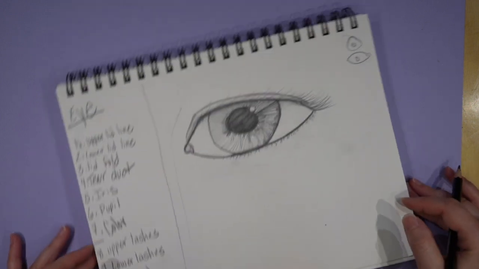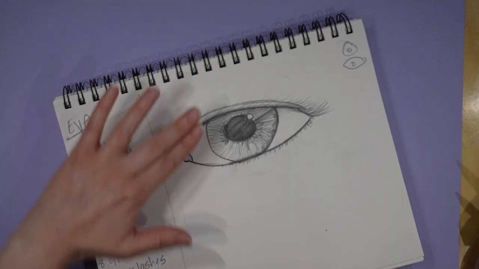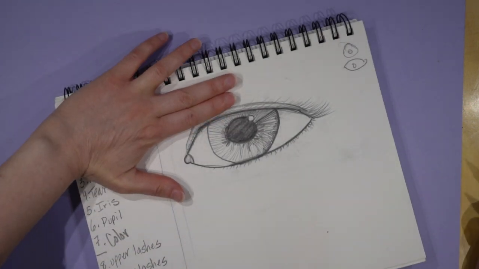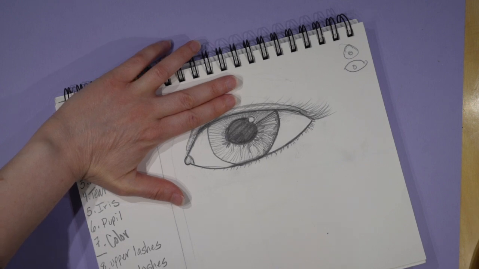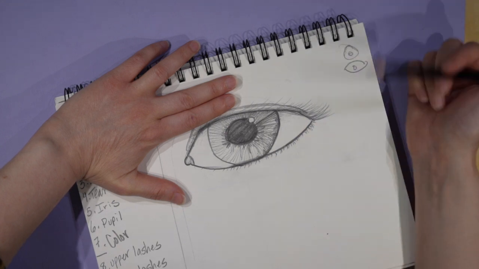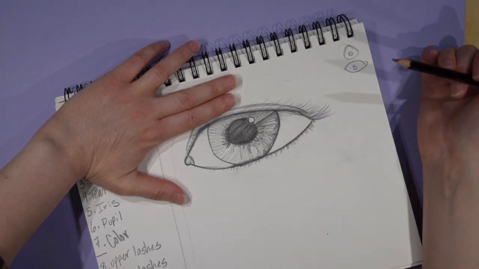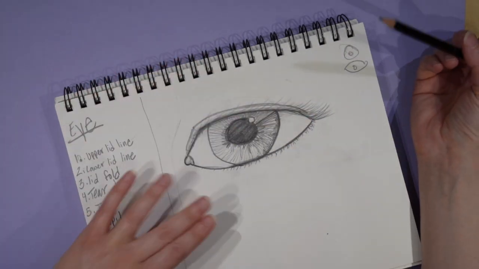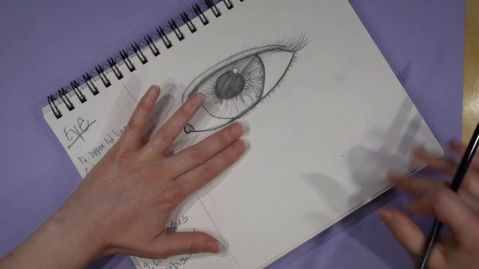Now, for your eyebrow, typically your eyebrow is about 2 fingers width above your eye, and in true art teacher fashion, I haven't done it quite right. So if you have plenty of room above your eye, that's 2 fingers above. Go right ahead and put your eyebrow above. I don't have him, so I'm going to put him below.